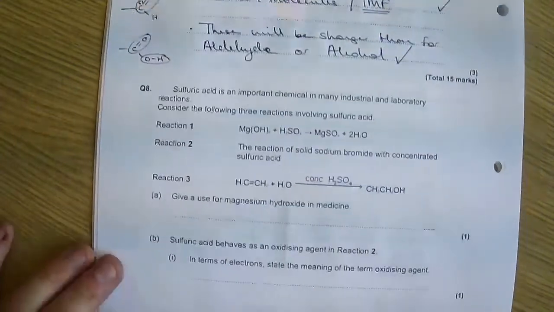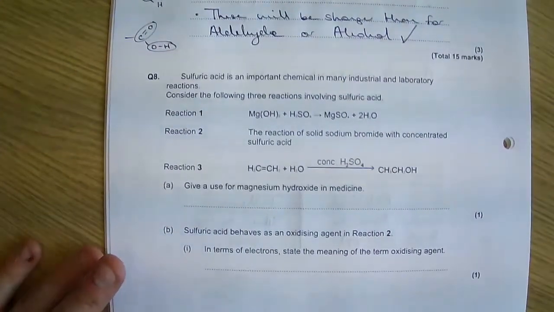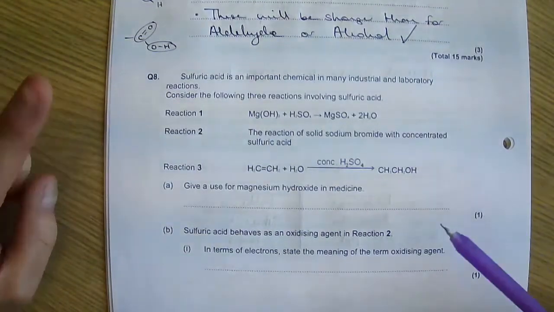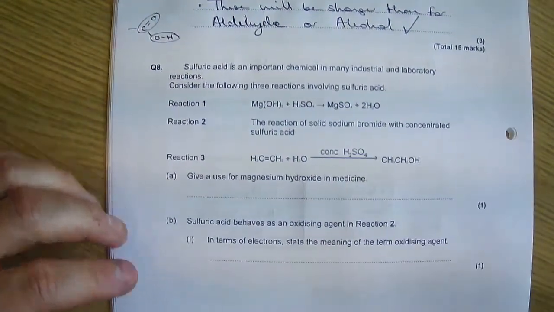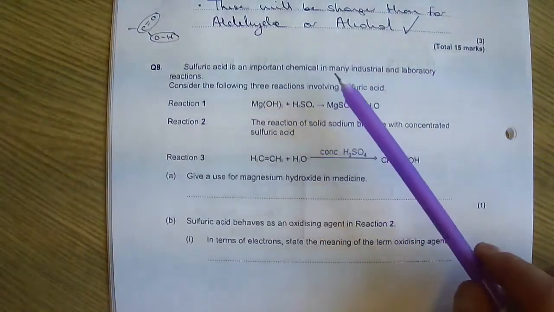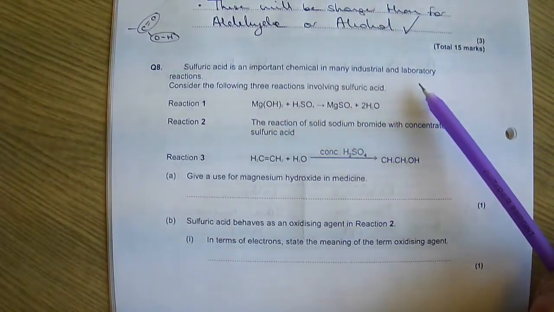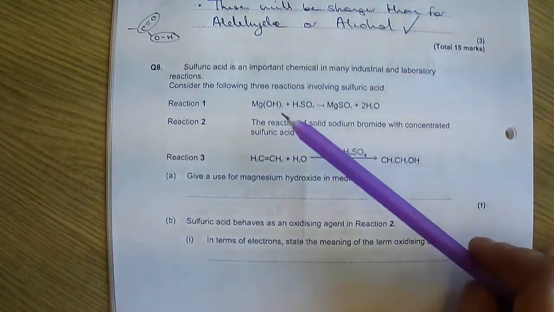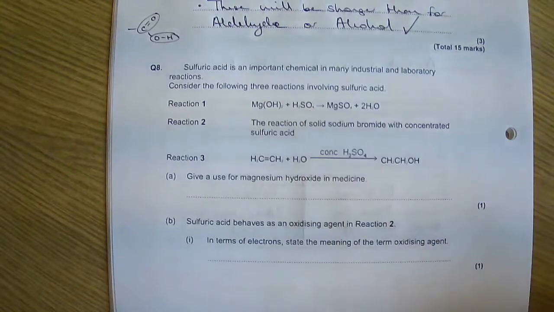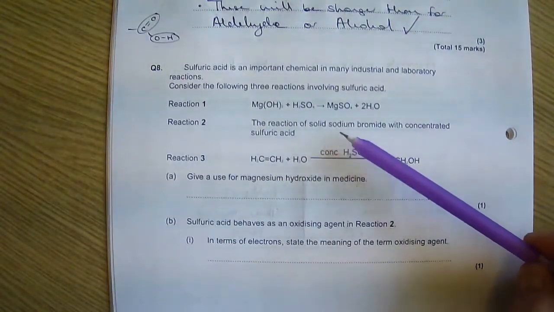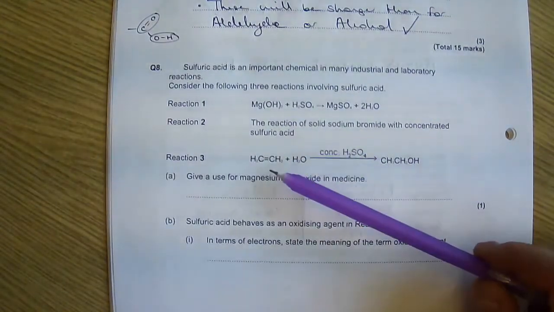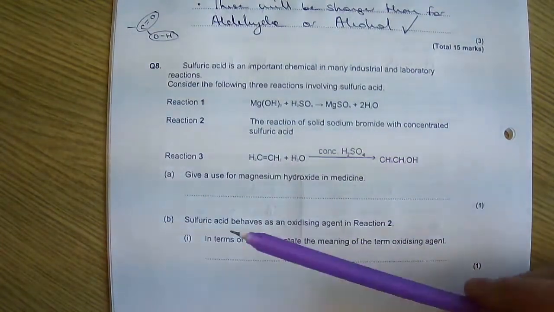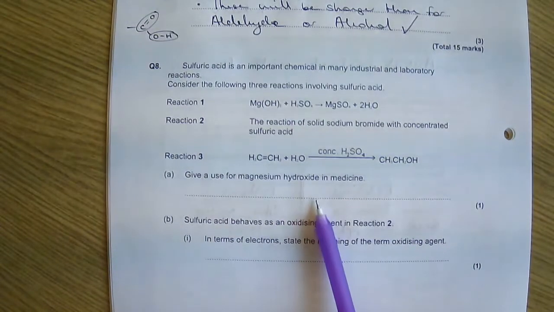Right, last one then, moving on to question 8. So here, and this is a question which does turn into a question all about alcohols, but it picks on other bits and pieces from across the course as well. So sulfuric acid is an important chemical in many industrial and laboratory reactions. Consider the 3 reactions involving sulfuric acid. So we've got this one here with magnesium hydroxide and sulfuric acid, solid sodium bromide and sulfuric acid, and then ethene with water using concentrated sulfuric acid. Right, give a use of magnesium hydroxide in medicine.